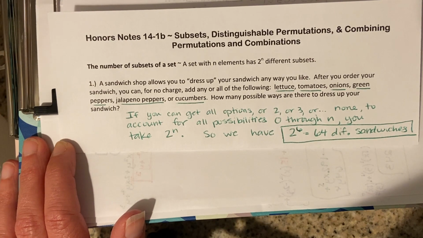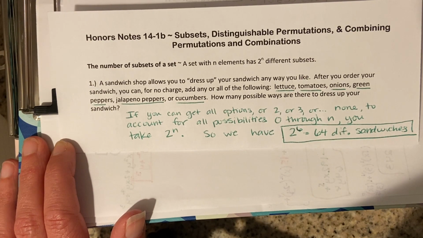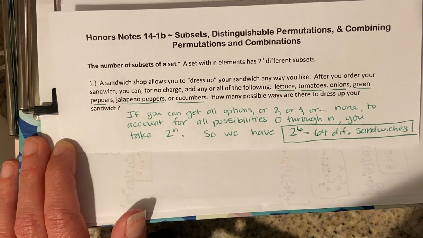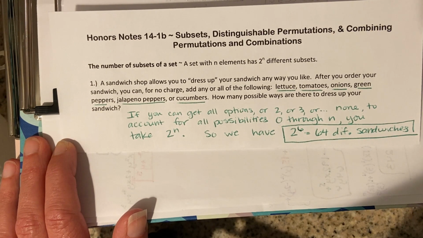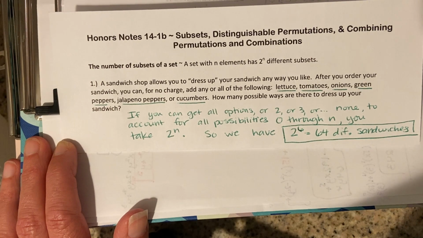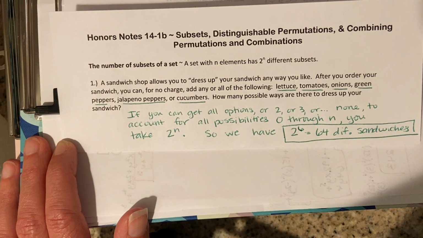So looking at an example of this for number 1, a sandwich shop allows you to dress up your sandwich in any way you like. After you order your sandwich, you can, for no extra charge, add any or all of the following: lettuce, tomatoes, onions, green peppers, jalapeno peppers, or cucumbers. How many possible ways are there to dress up your sandwich?